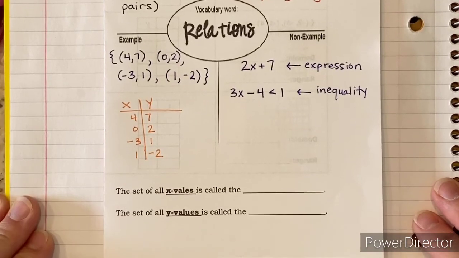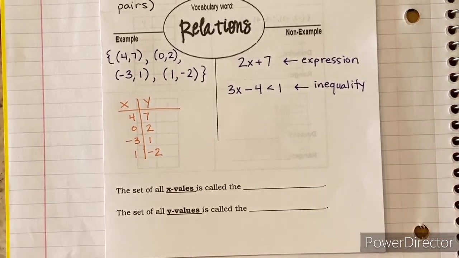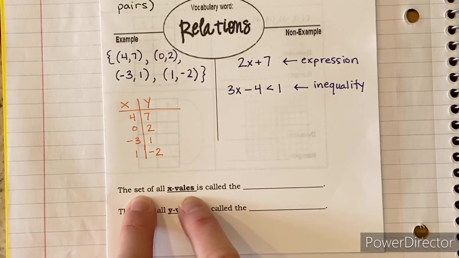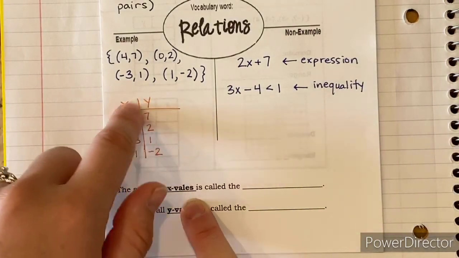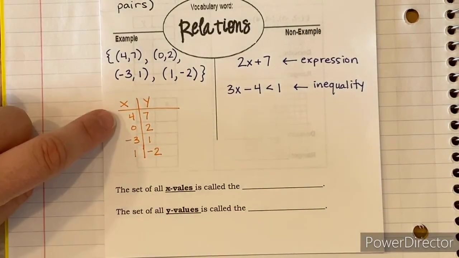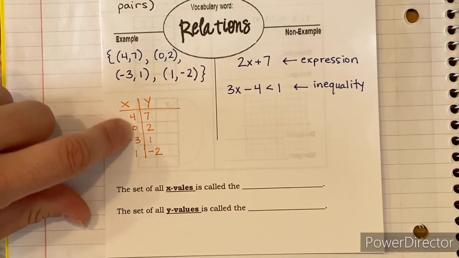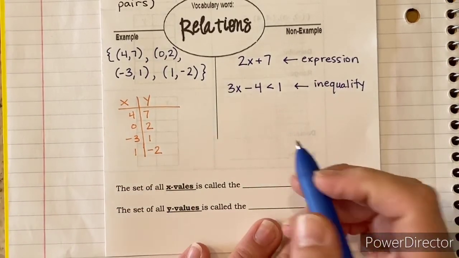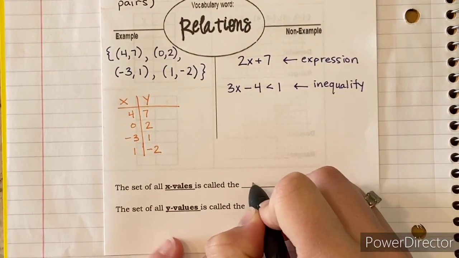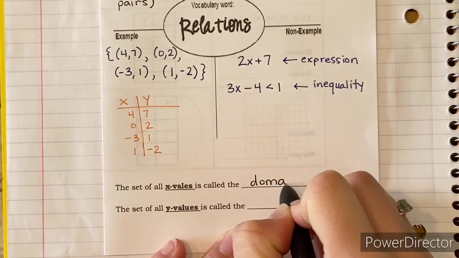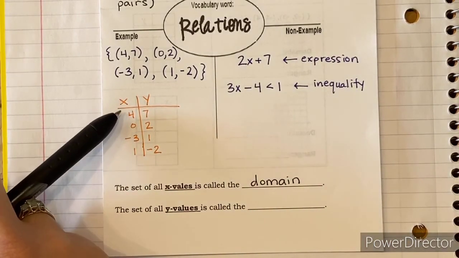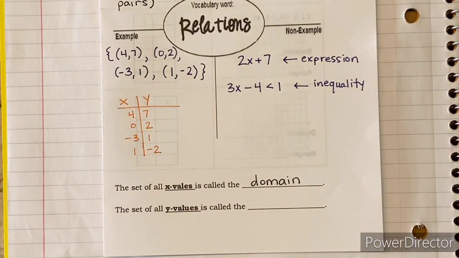Now, one big important thing that we have to talk about are these 2 things down here. The set of all of the x values. So when I look at this xy table, because that's the easiest way to look at it, all of these x values right here are called something specific, okay? The set of all of the x values is called the domain. They are called the domain. So if I ask you what's the domain of this relation, you should just list off the x values. Okay?